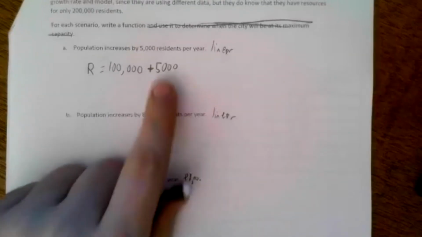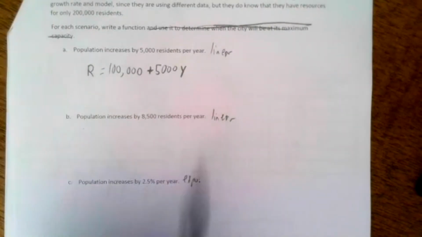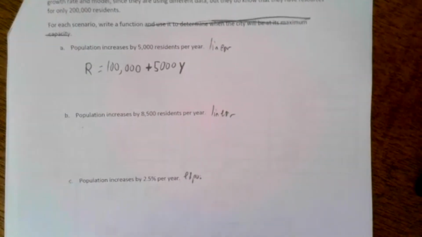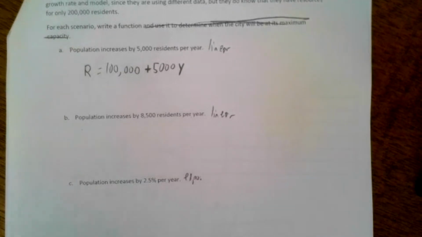So 5,000, maybe we should multiply that by Y, because that's just how many years have passed multiplied by the 5,000 residents, right? So you can use any variable and it's correct. But maybe the preferred way to go is by using variables that represent certain things in the problem. So it's kind of like a reminder for us, if that makes sense. Yeah. Okay.